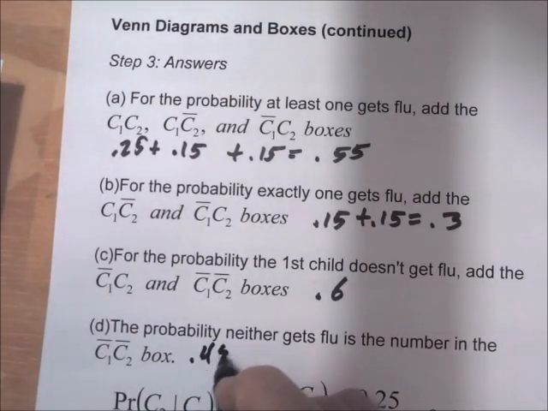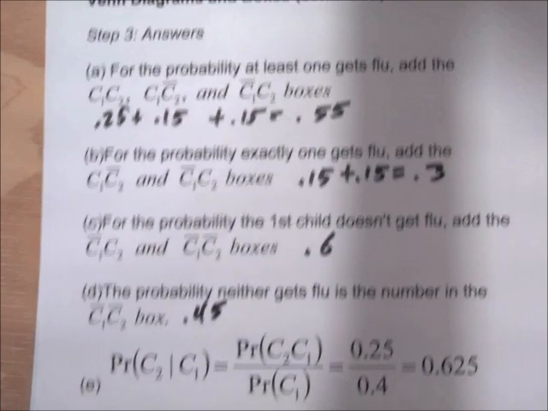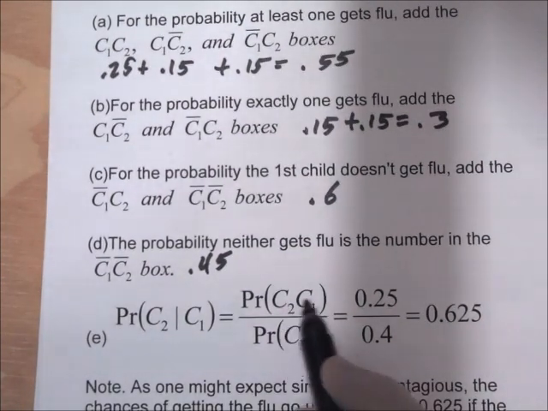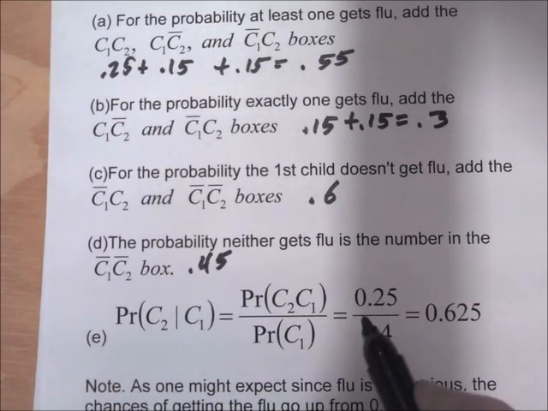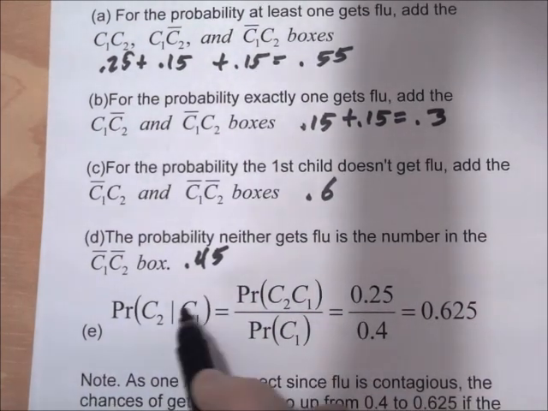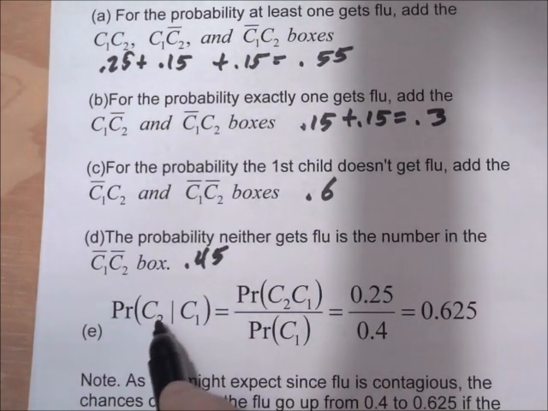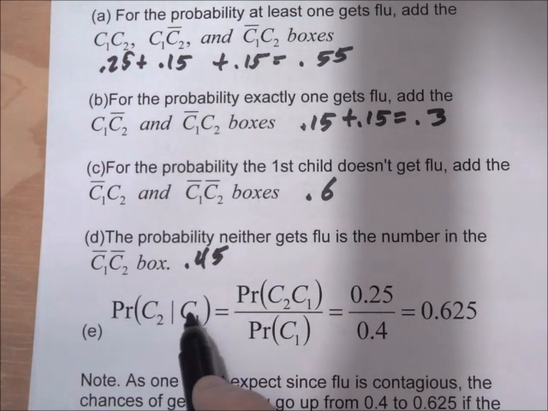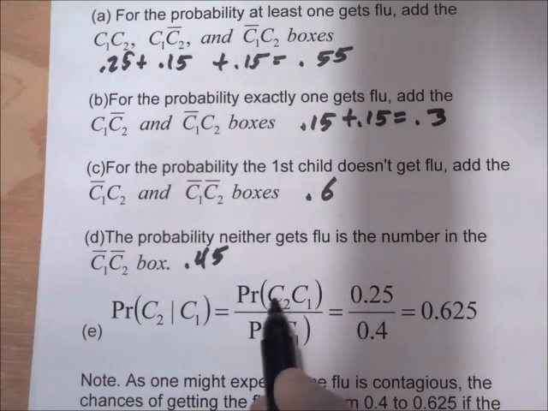And then the conditional probability is going to be the same as we had before. Probability of both, and we don't really need the box for this, divided by the probability the first child gets it. This is just the formula for the conditional probability. Probability of C2 given C1, the probability the second child gets the flu if the first child gets the flu: the probability of both divided by the probability the first child gets it.